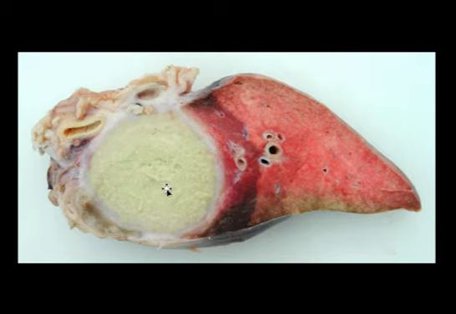And you can see the onion skinning or lamellation that's associated with Corynebacterium pseudotuberculosis in sheep. Not so much in goats, where it's more of an ooey-gooey center, but in sheep, it's a process of walling off the agent, but they can't break it down. Then it breaks through that fibrous connective tissue, and it puts down more fibrous connective tissue.